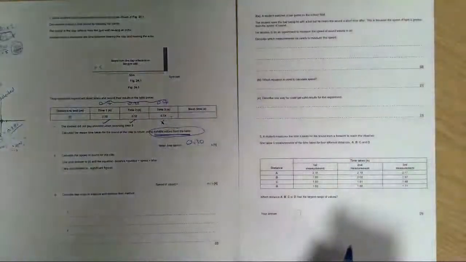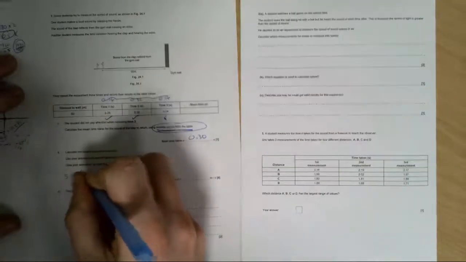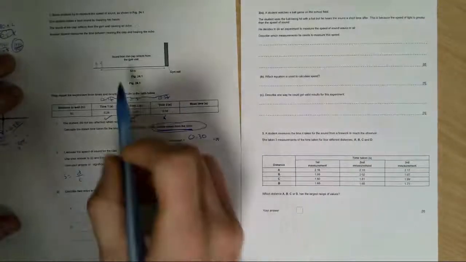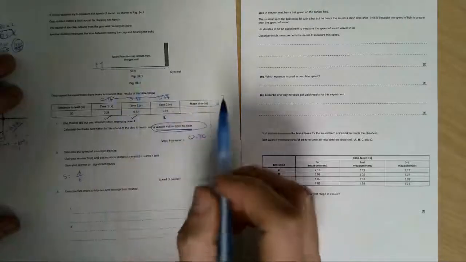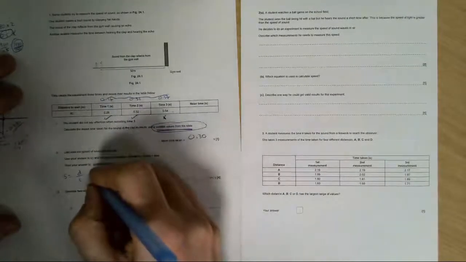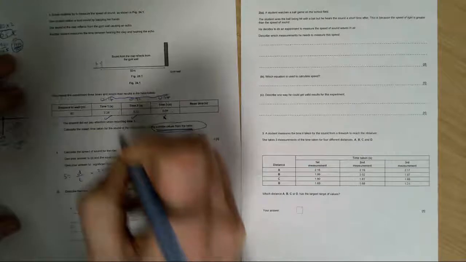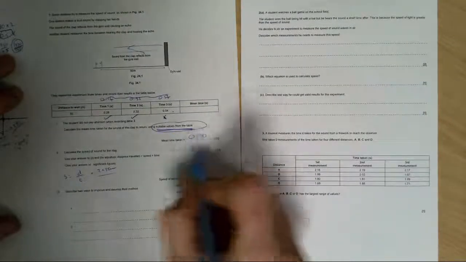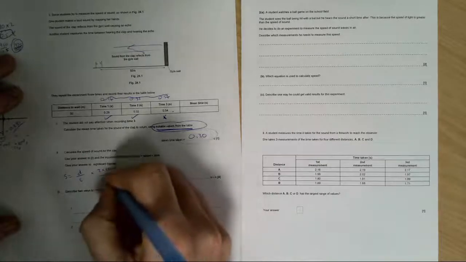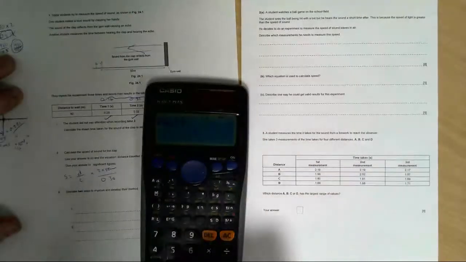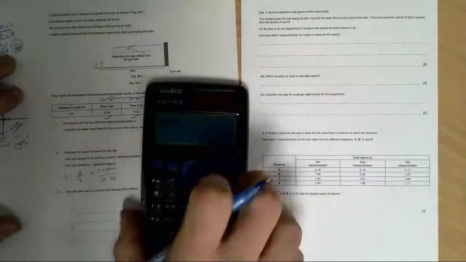Calculate the speed of sound for the clap. So we know that speed is distance over time. What's the distance? It's going to be 100 meters, so 2 times 50 meters, because the sound goes there and back, divided by the time taken. We use this mean time here, 0.30 seconds. So that's 100 divided by 0.3, which is 333 meters per second.